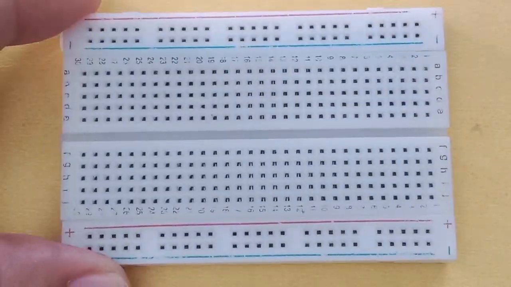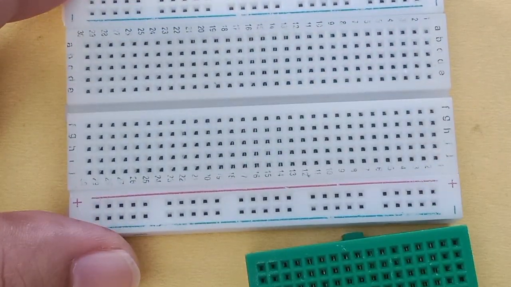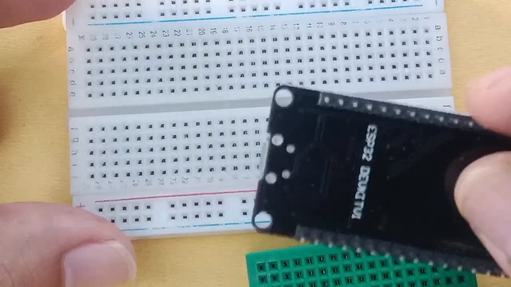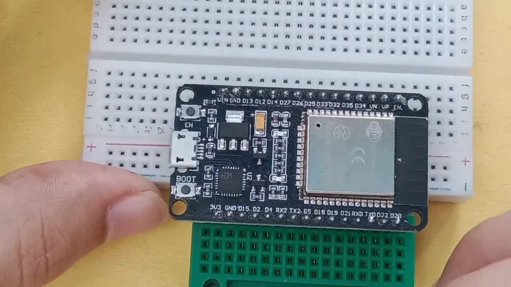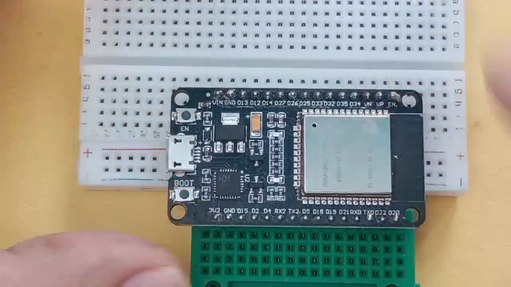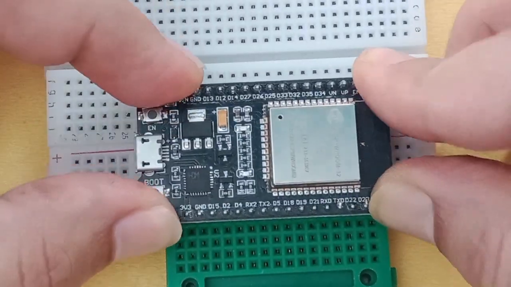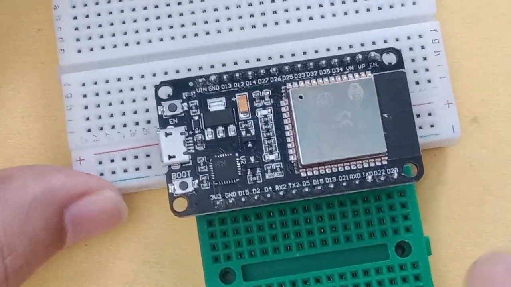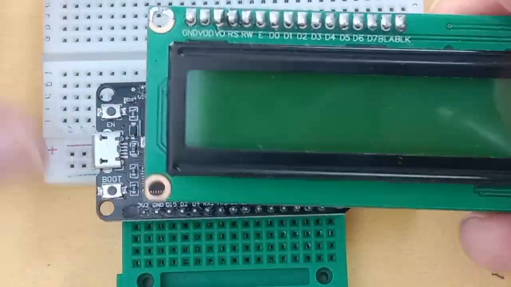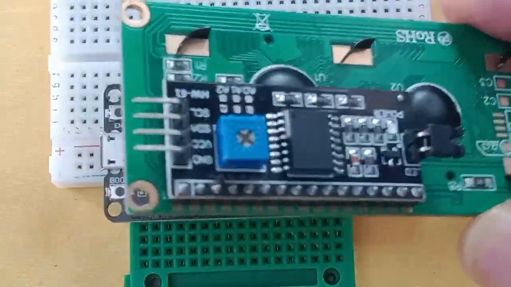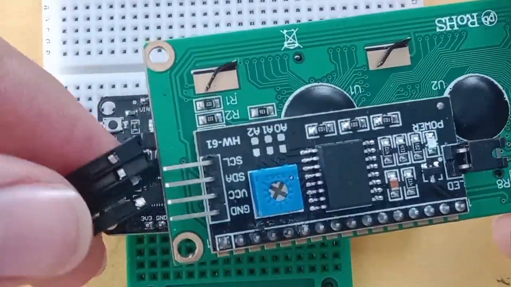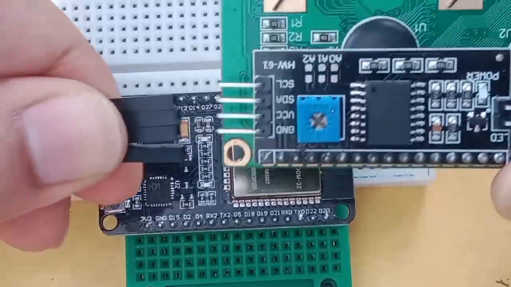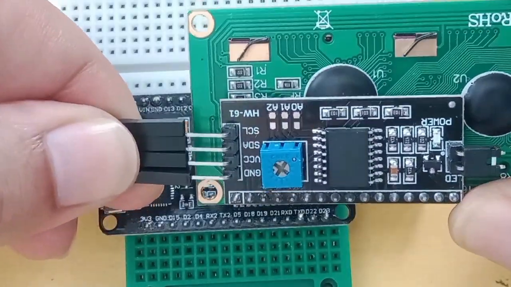Welcome to ESP32 learning series, and today in this video I am going to demonstrate how to interface LCD with ESP32. I am using I2C LCD. The I2C module is attached to the LCD, the one you see on the screen. The connection is very simple, and the detail to connect the wire is given on the screen.